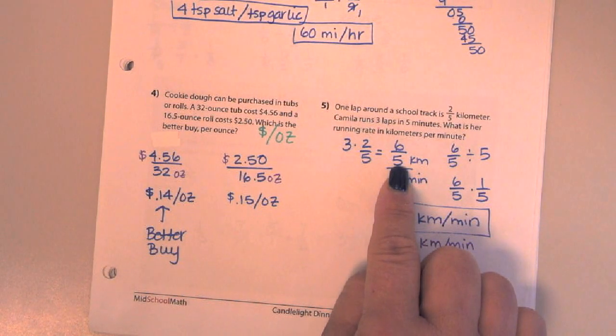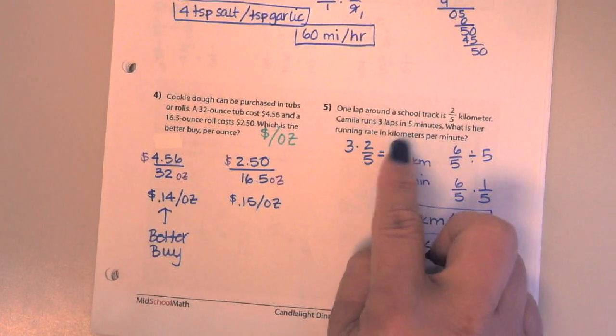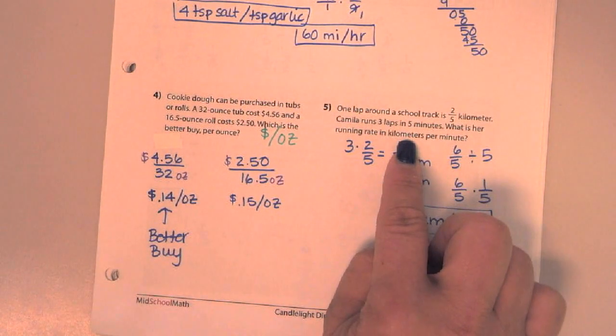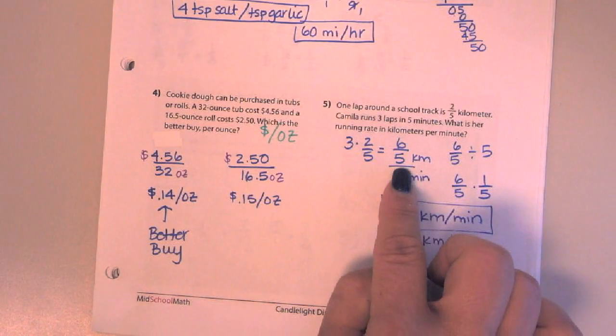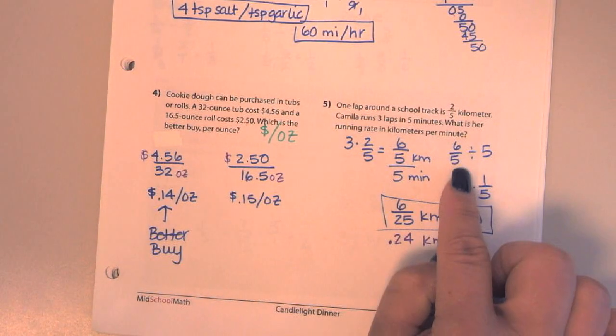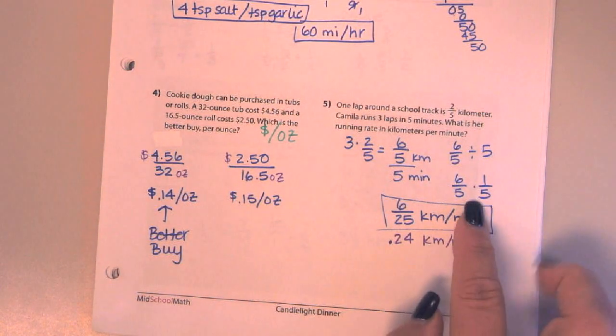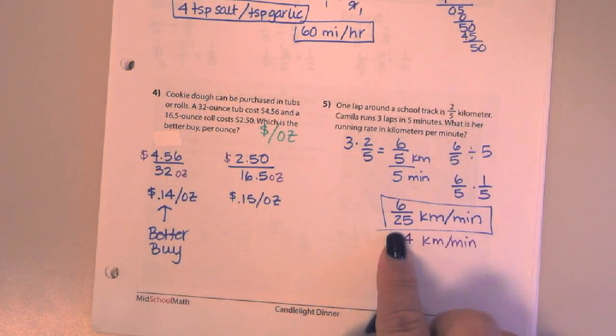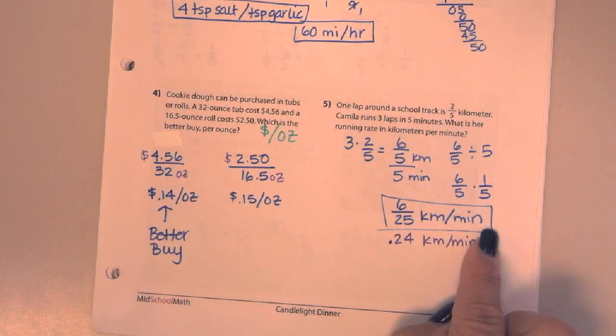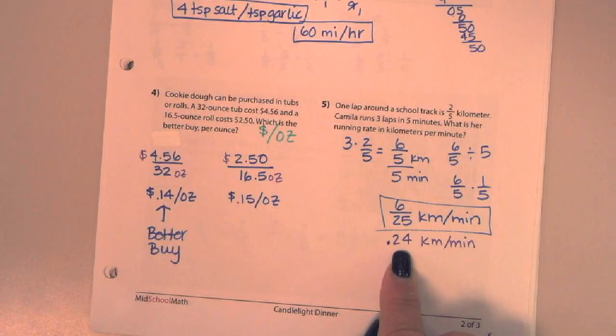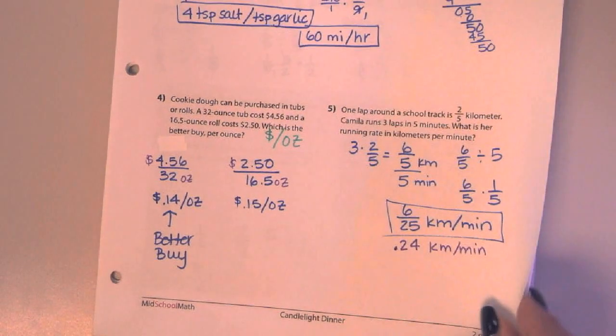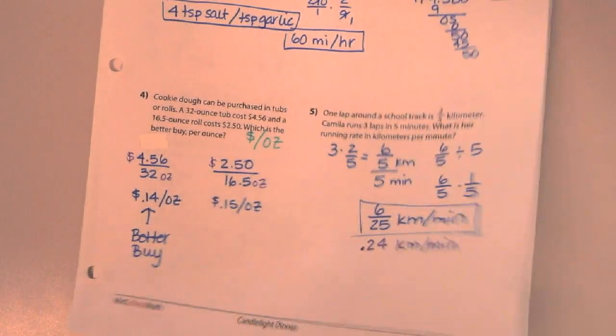And if I want to know her rate in kilometers per minute, that means the kilometers goes on top, it's listed first, minutes goes on the bottom. So these are the kilometers divided by the minutes. 6/5 divided by 5, keep, change, flip. 6/25 of a kilometer. You could also type that in your calculator and you get 0.24, 24 hundredths of a kilometer per minute.